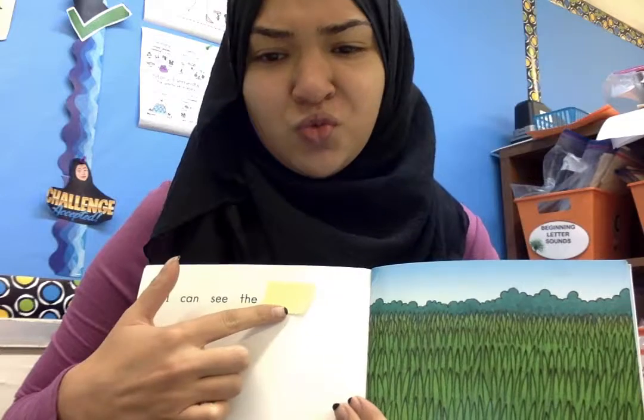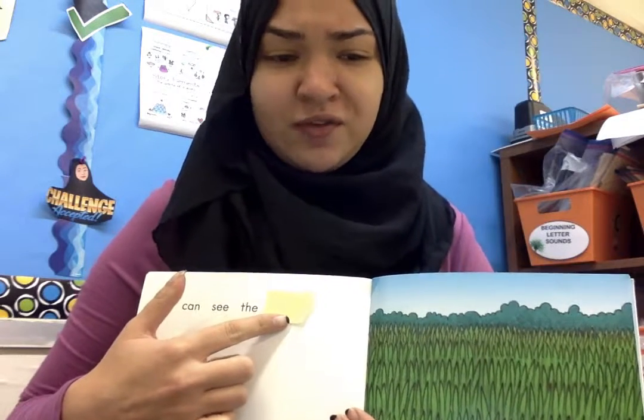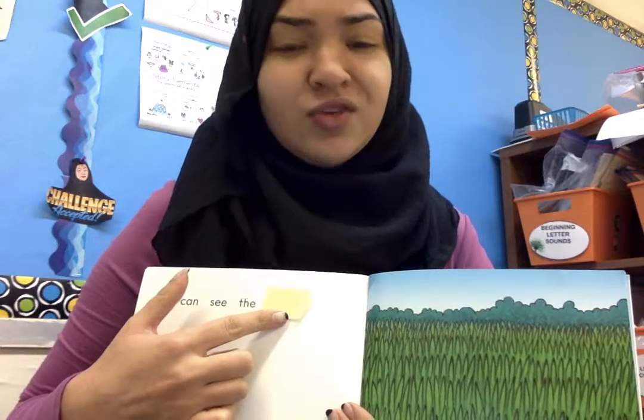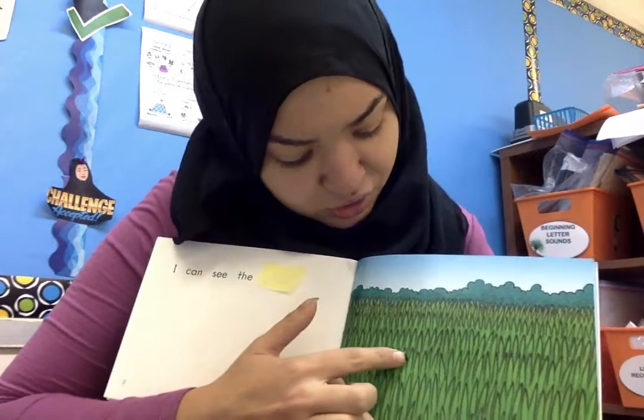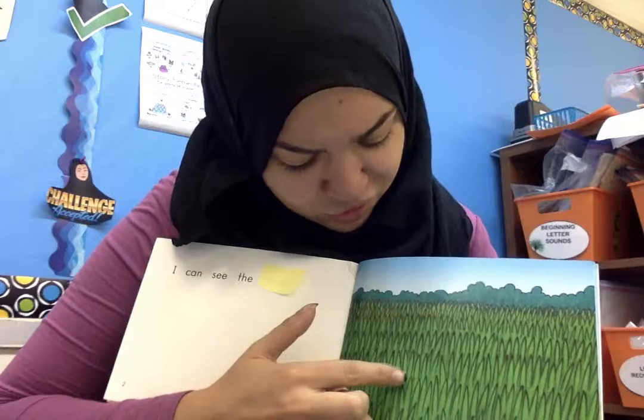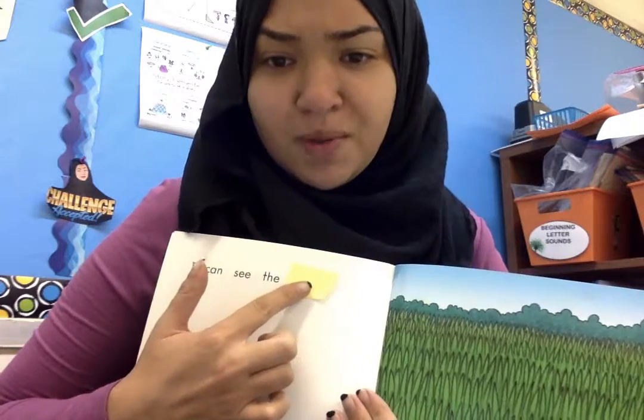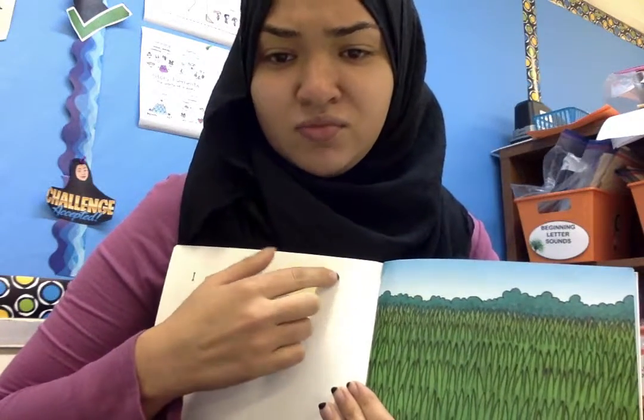I don't know what this word is, but I'm not going to give up. I know that I can use my picture power to help me. So let me look at the picture. I see that this is grass. So I think this word might be grass.